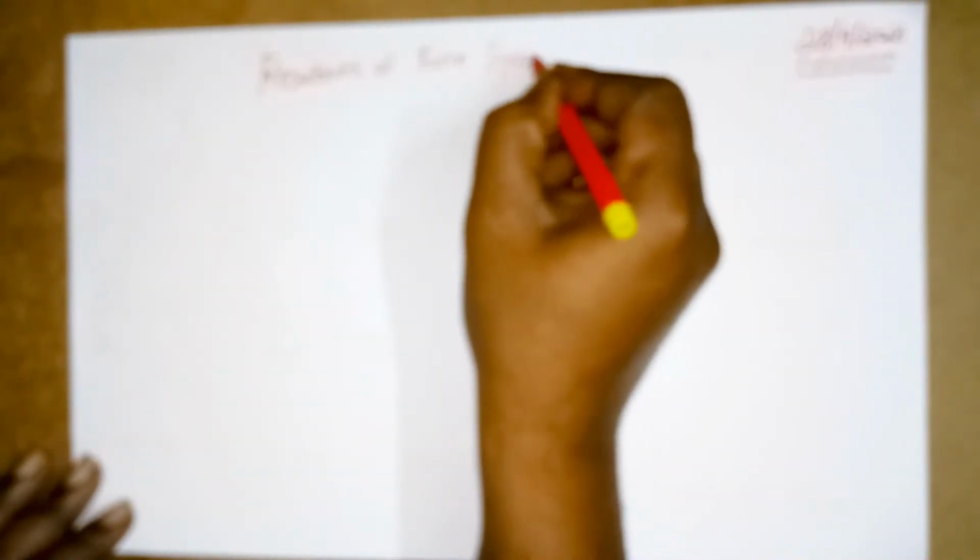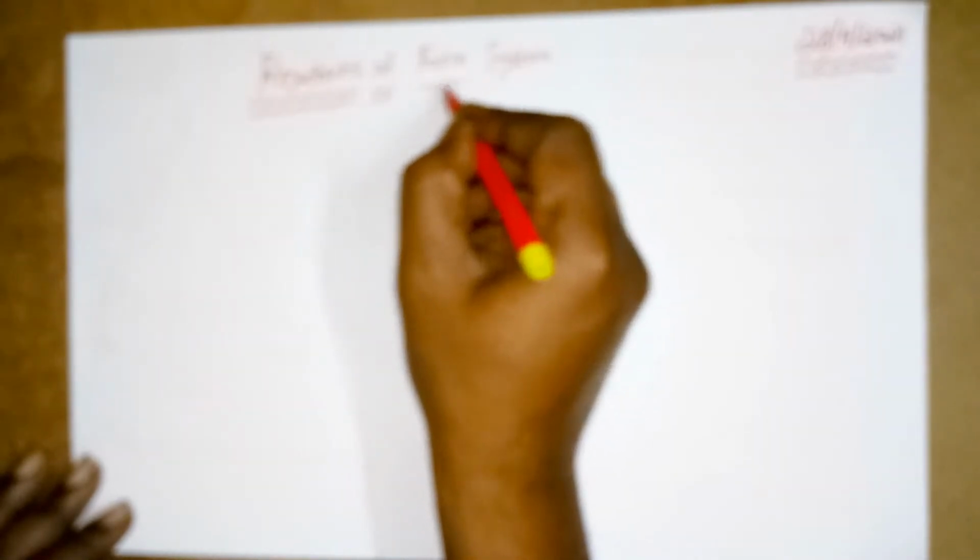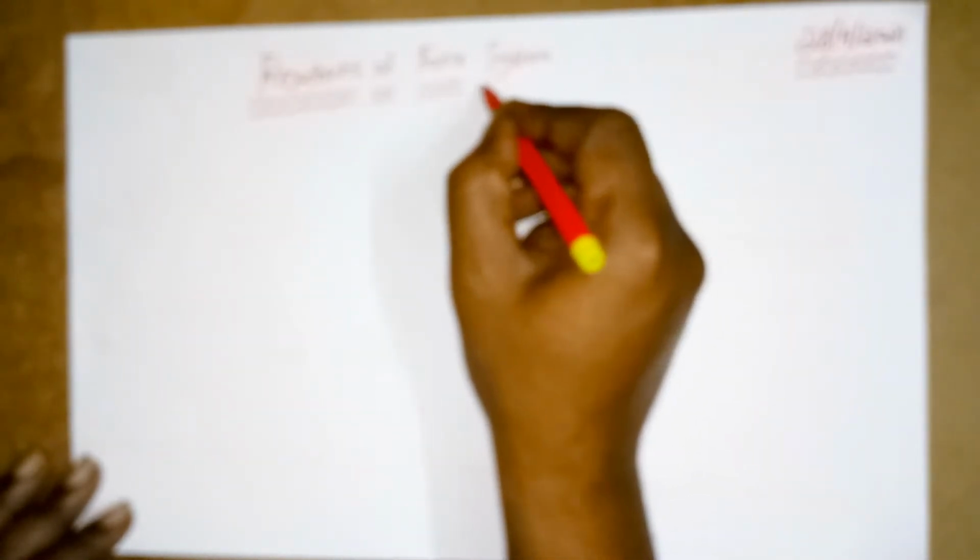So we'll come to know what a resultant is, and what the importance of the resultant is in relation to this force system.